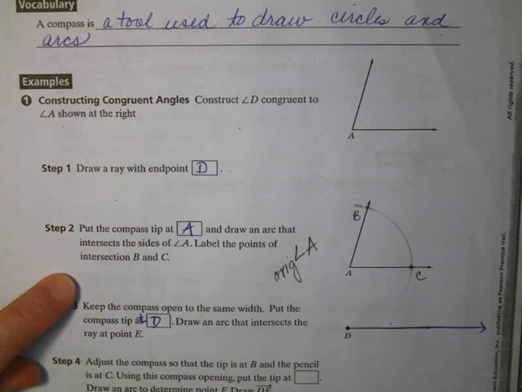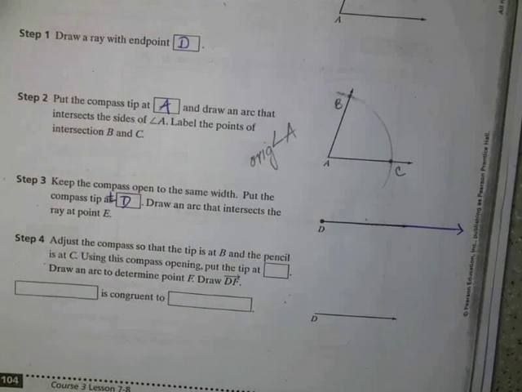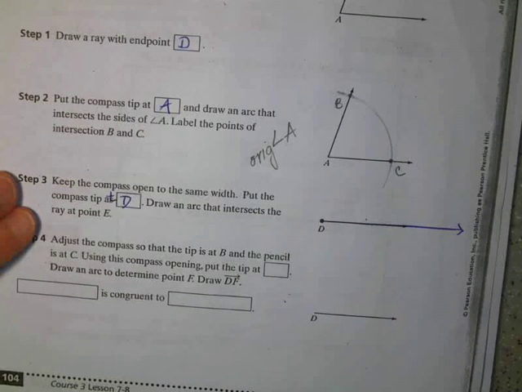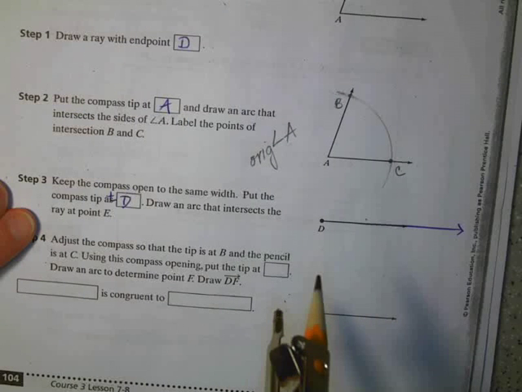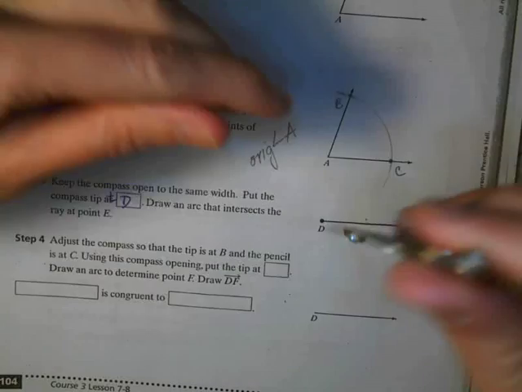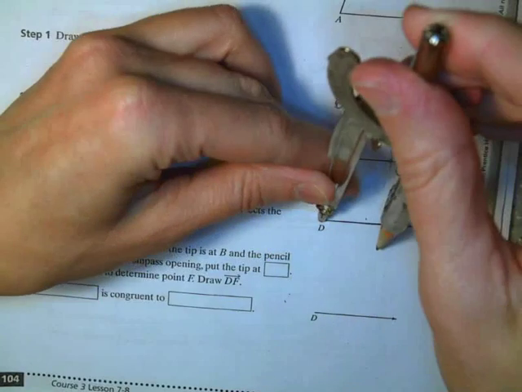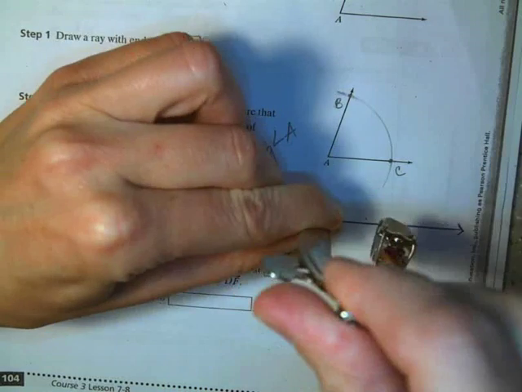Put the compass tip at A, draw an arc that intersects the sides of angle A, labeling the points B and C. Next part. Keep the compass open to the same width. So that's why I said don't readjust your compass. And put the compass tip at D and draw an arc that intersects the ray, and label that E.